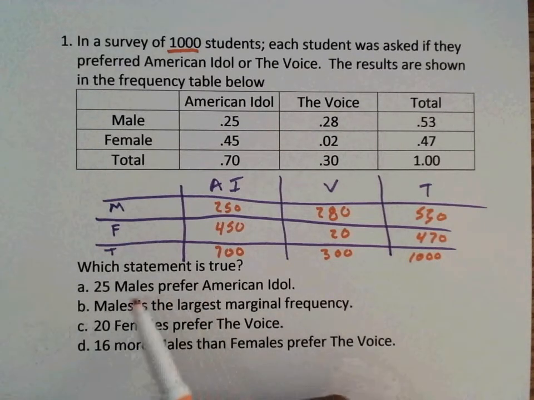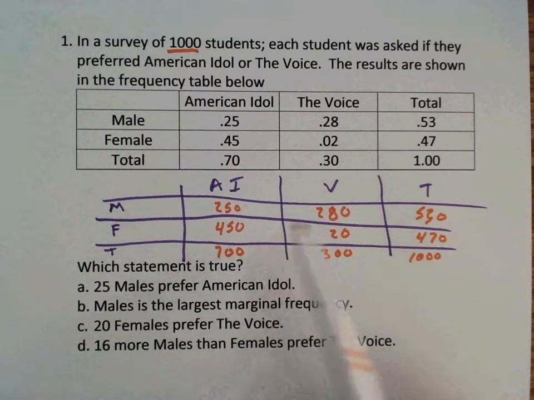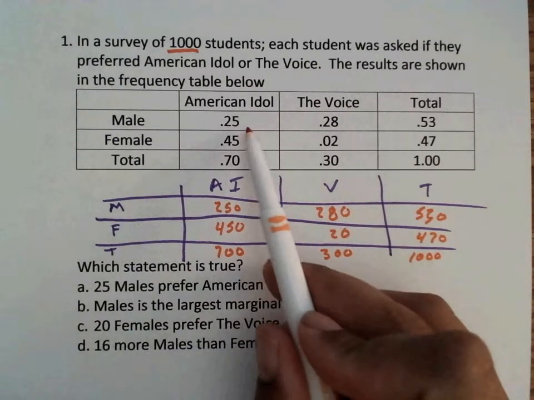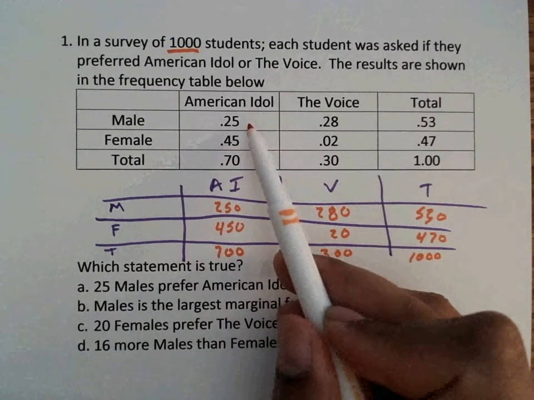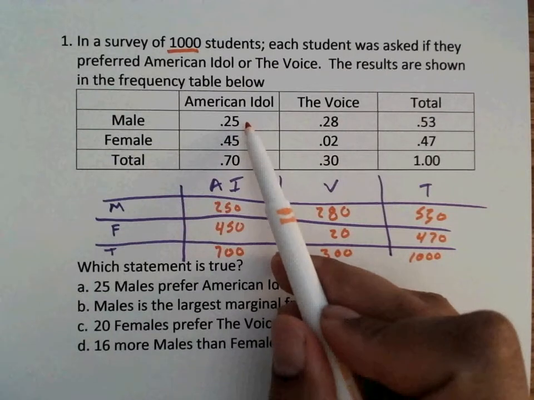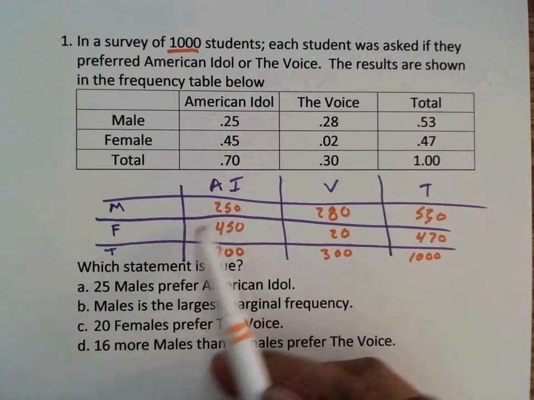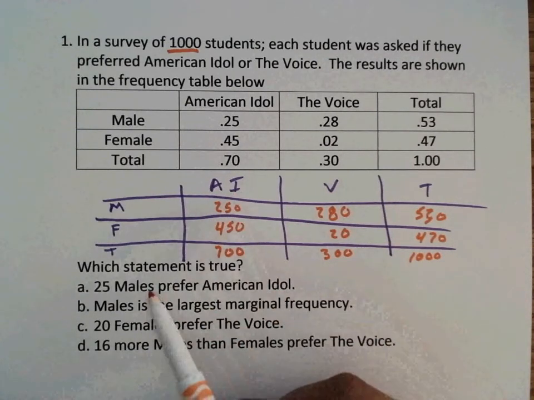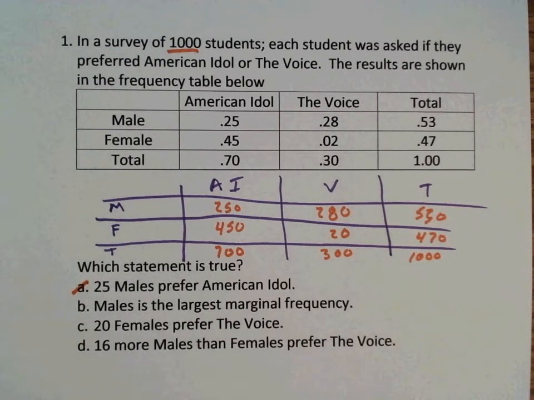So when I go to this, it says 25 males prefer American Idol. What happens is a lot of you don't make this other table and you say, oh, 25, so this must be the answer. That's not true. This is saying 25%. 25% is different than 25 males. So when I look at this table and it says 250 males prefer American Idol, is that true? No, it's not. So I'm going to cross that out.